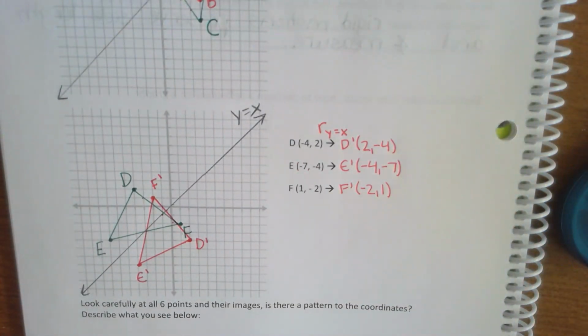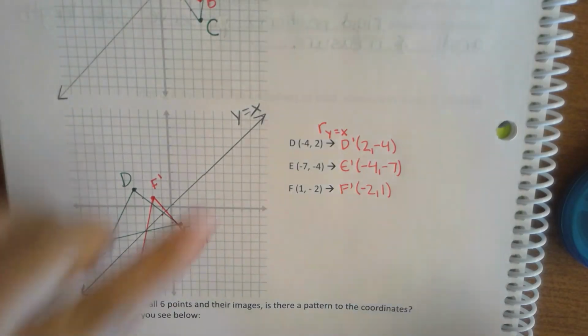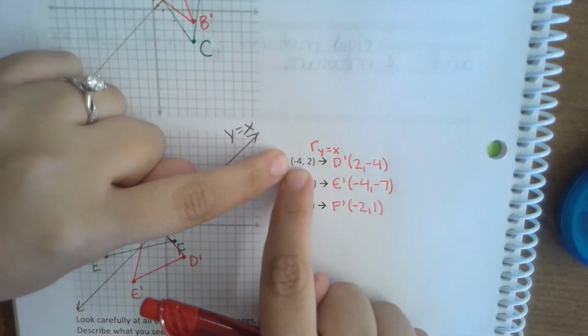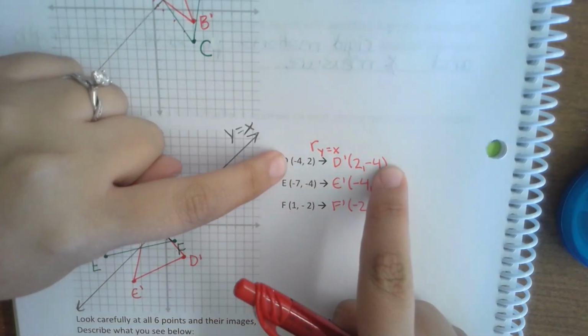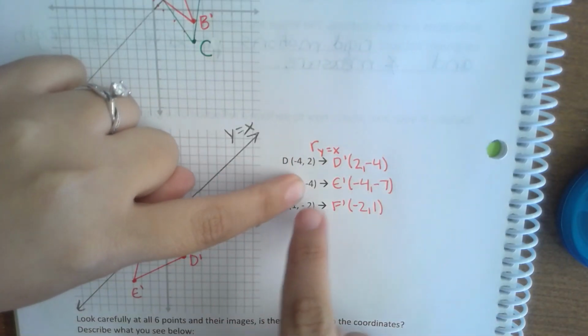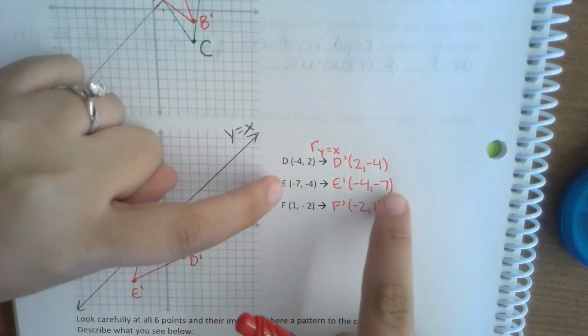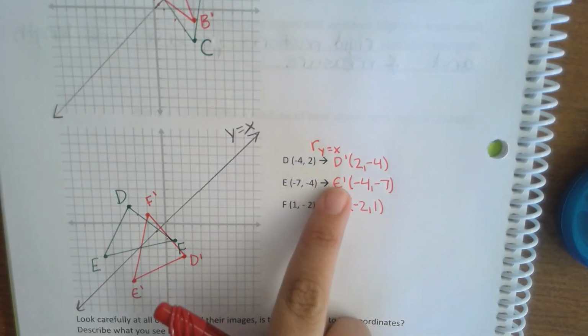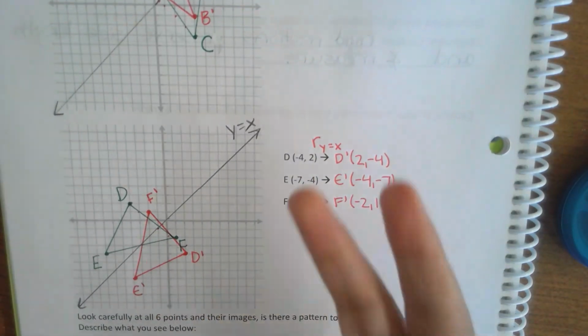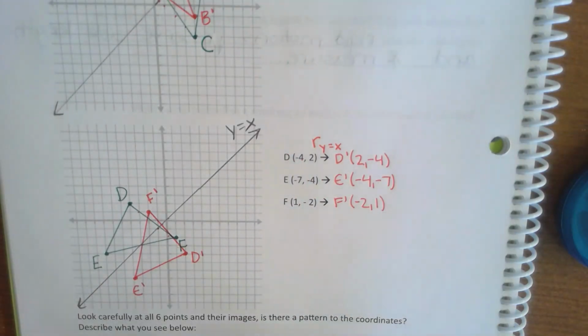So now that we have 2 examples, we can do a generalization rule. It says look carefully at all of the 6 points, the pre-image and the image. Is there a pattern? This was -4, 2, ends at 2, -4. -7, -4, ends at -4, -7. So for this type of reflection, all that's happening is the coordinates are going to swap. They're going to trade places.